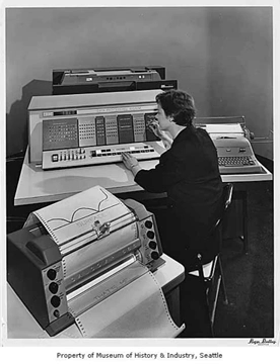First commercial fully transistorized calculator.